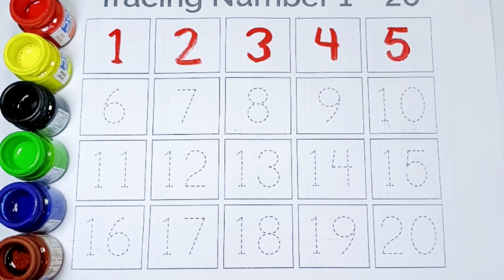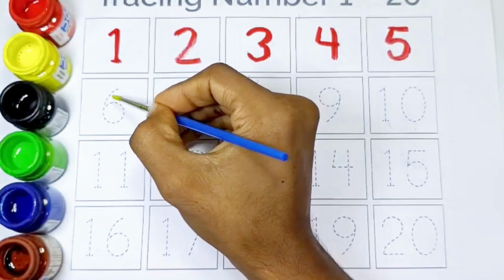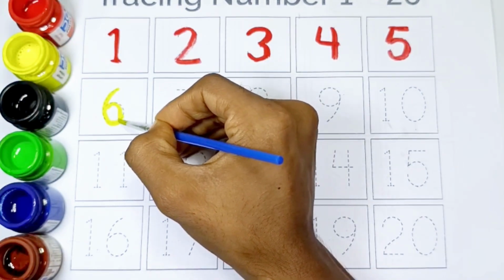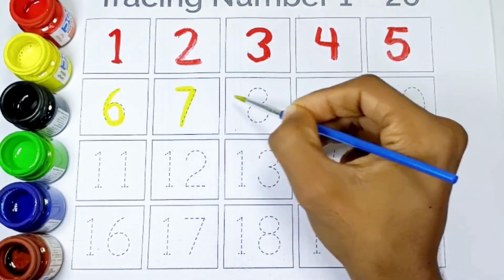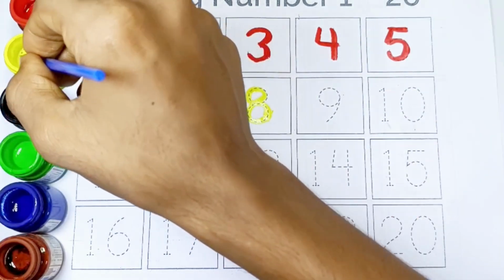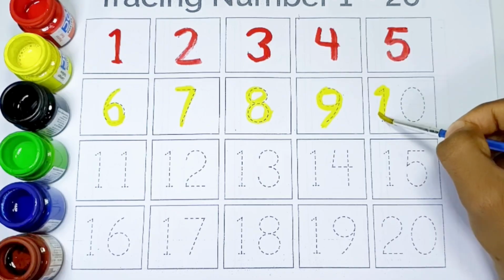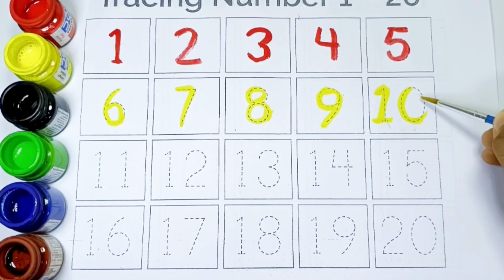The numbers of 6 and use yellow color. 6, 7, 8, 9, 10. Kids, now you draw 11.